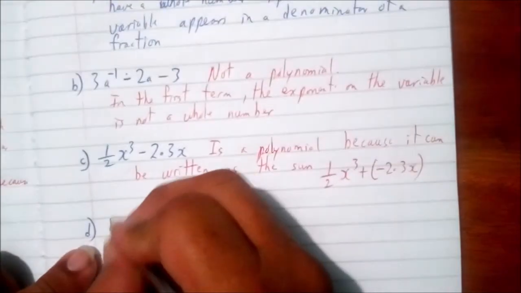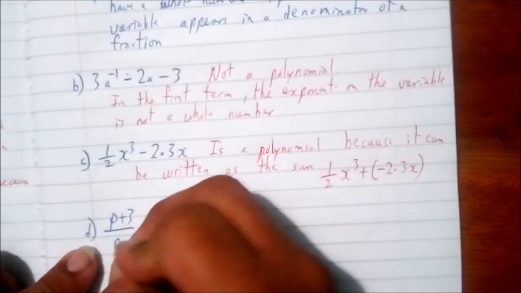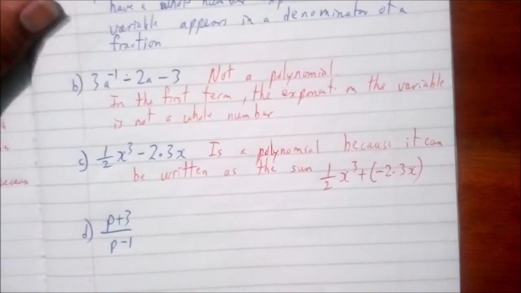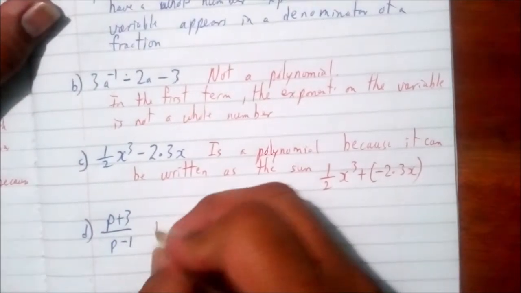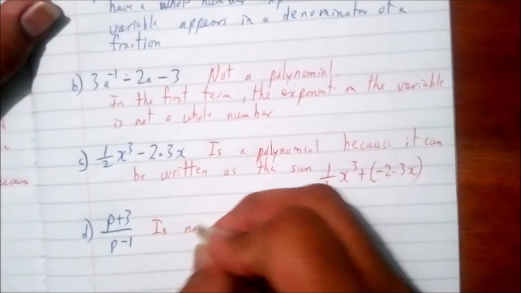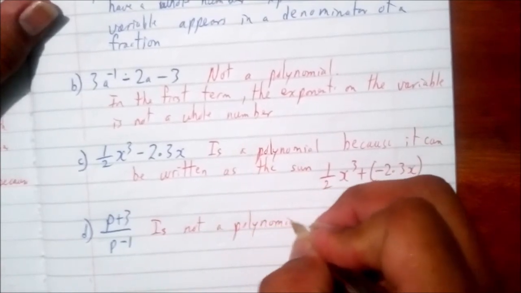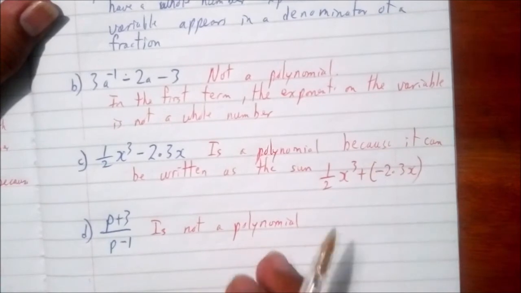If I give you p plus 3 over p minus 1, you'll get to see problems like this soon. This is not a polynomial. Why is this not a polynomial?